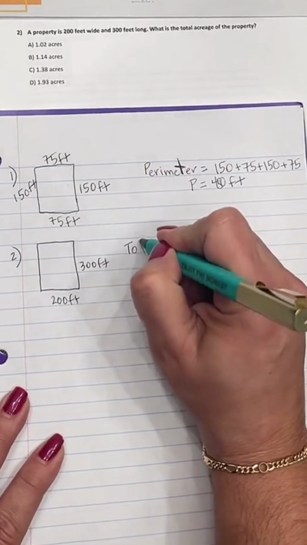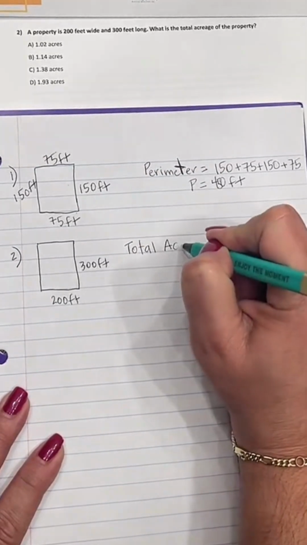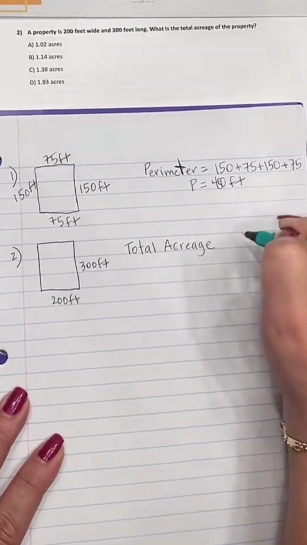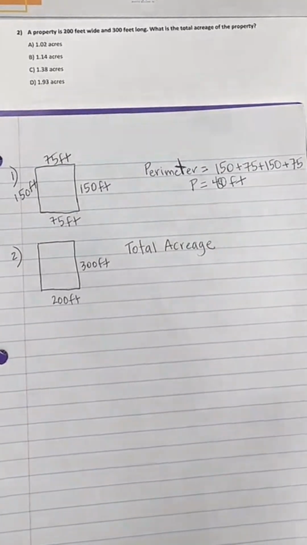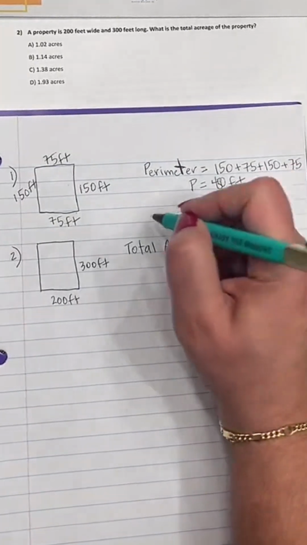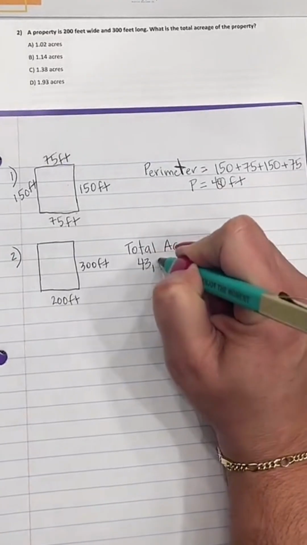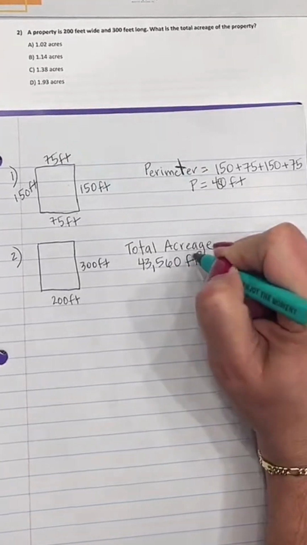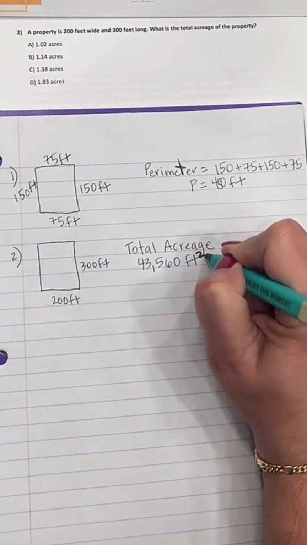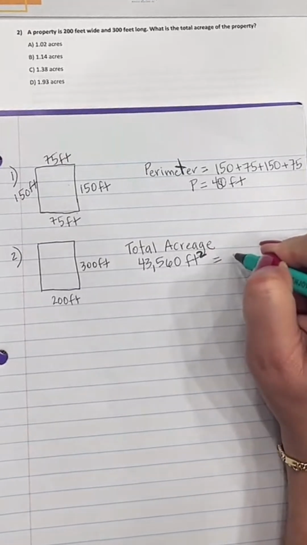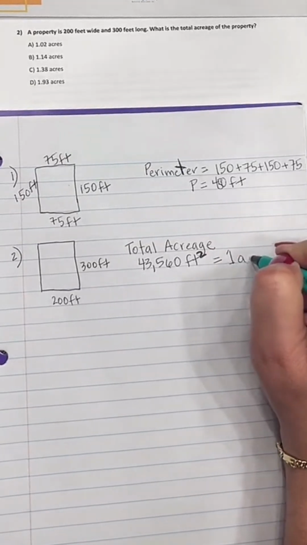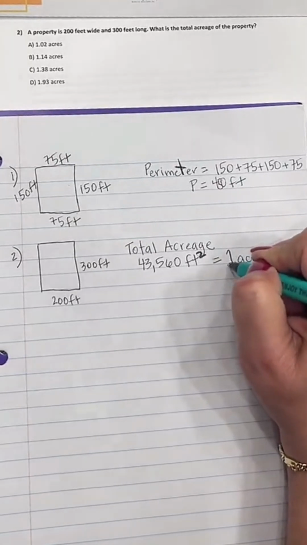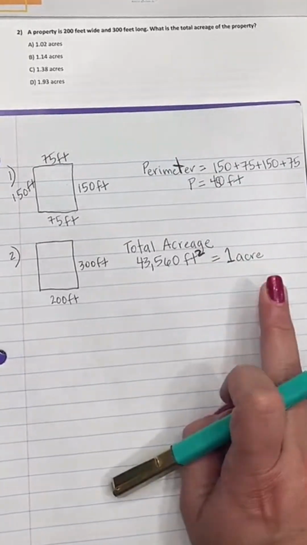Okay, so they want to know total acreage. Can anybody tell me in the comments how many square feet are in an acre? Definitely 43,560. Very good. So there's 43,560 square feet. That's feet squared or square feet, same thing, in 1 acre. Very important conversion. You need to know this.